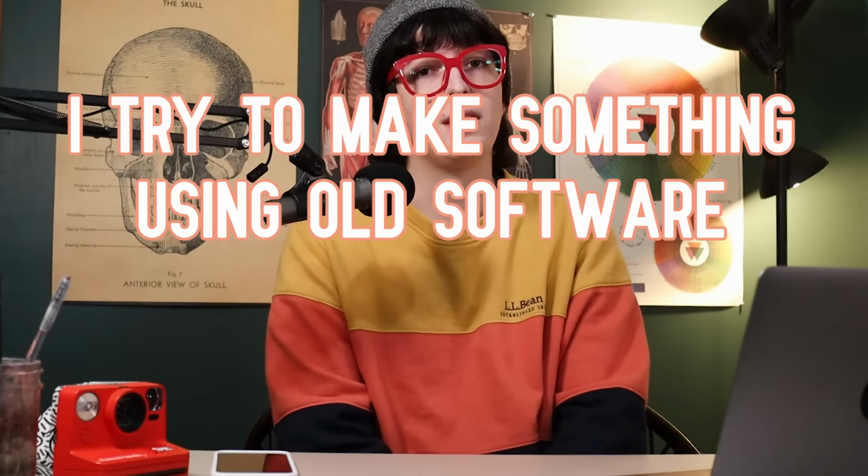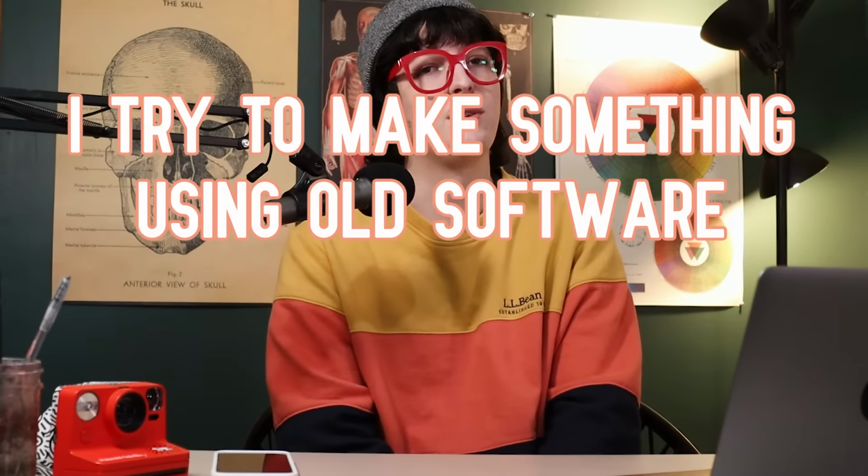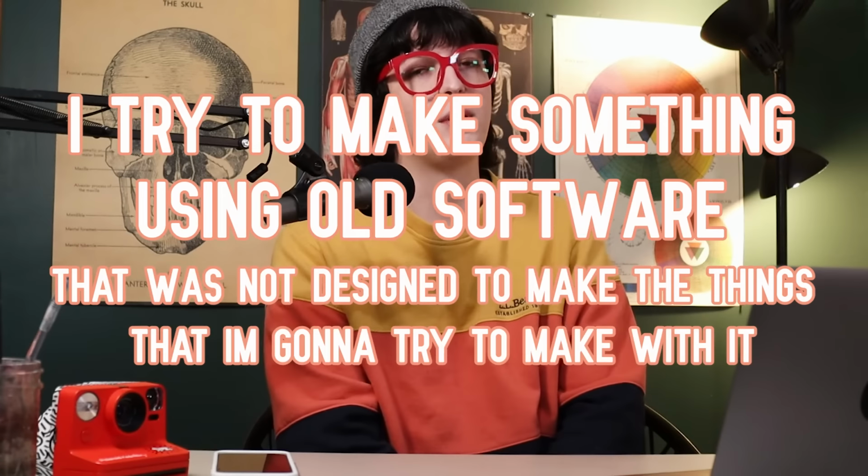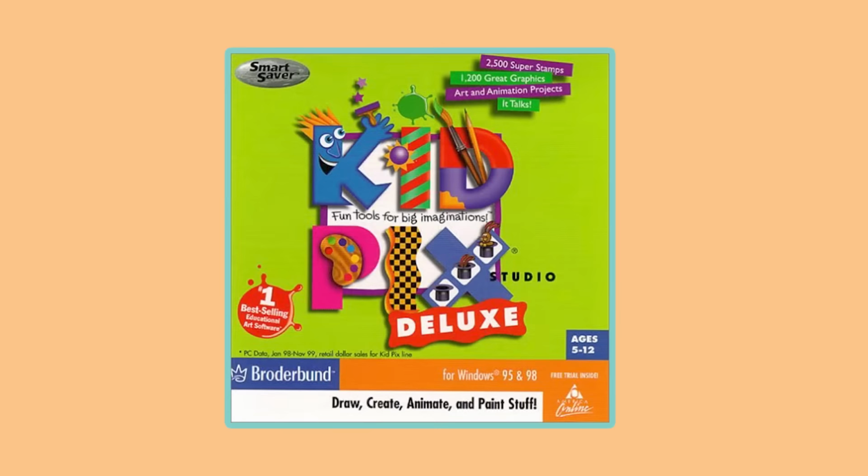And this is another edition of I try to make something using old software that was not designed to make the things that I'm gonna try to make with it. Welcome back. If you were a child in the 90s or the early 2000s and your school had a newfangled thing called computers, you might remember KidPix.